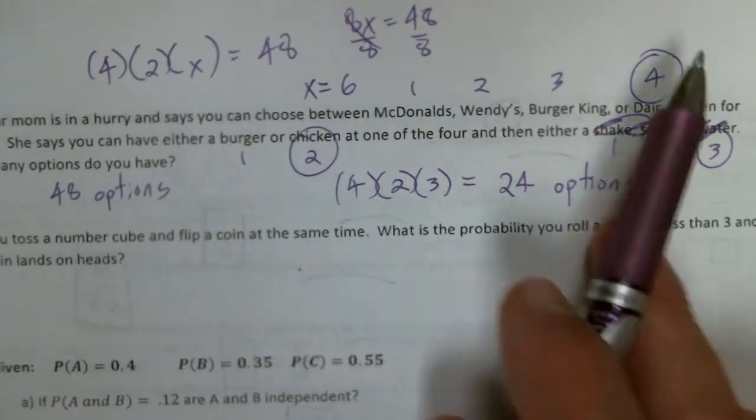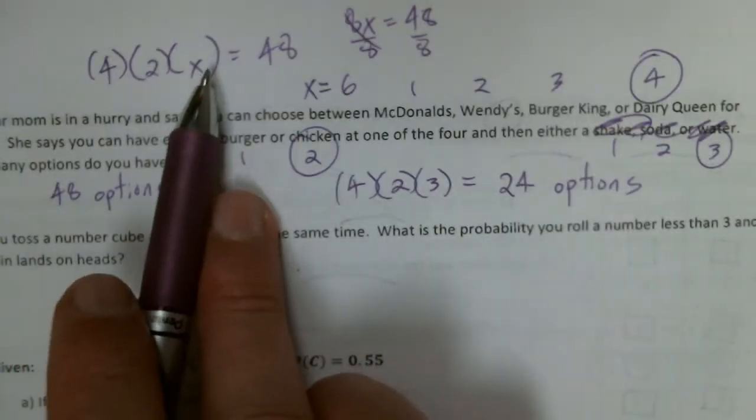Okay, that's what you're going to have to do on the test. You're going to have to work backwards with an X.